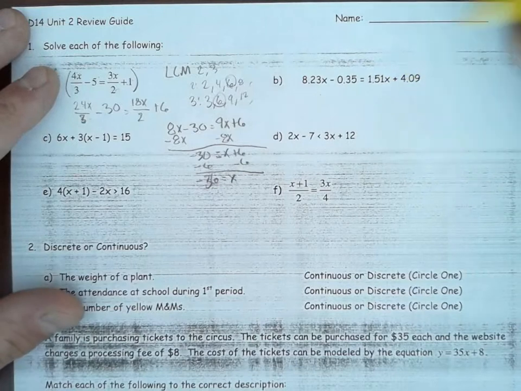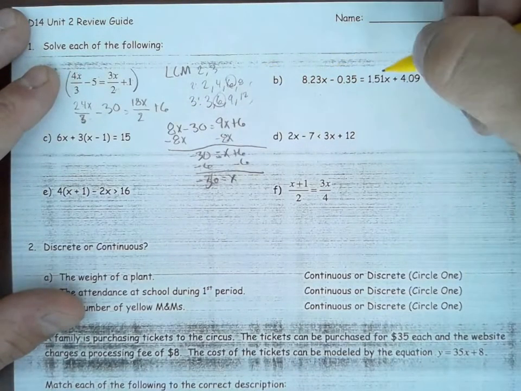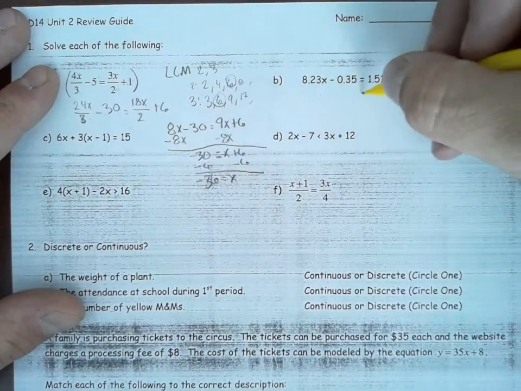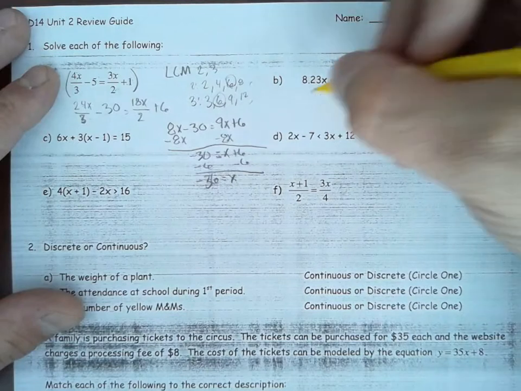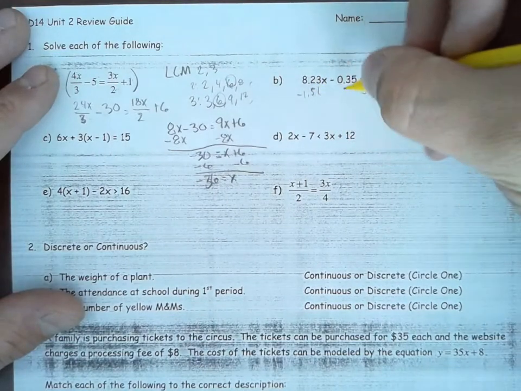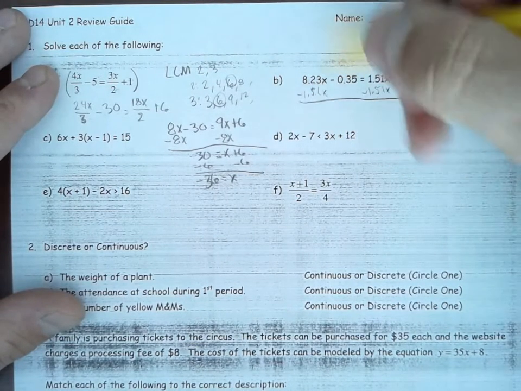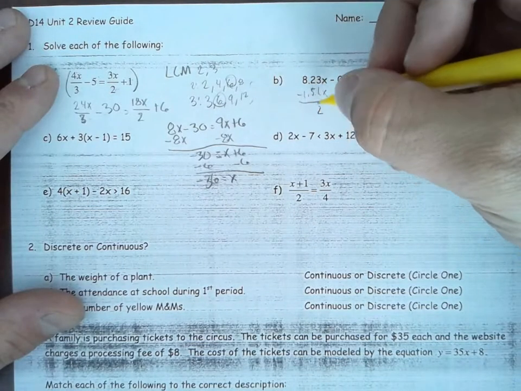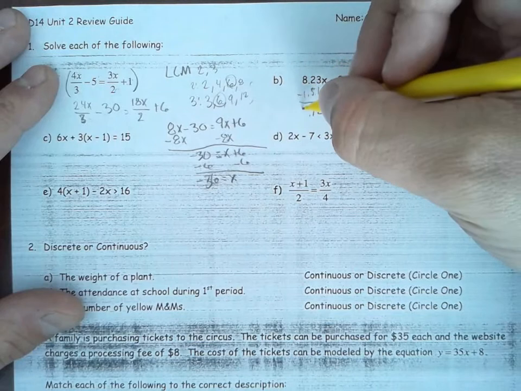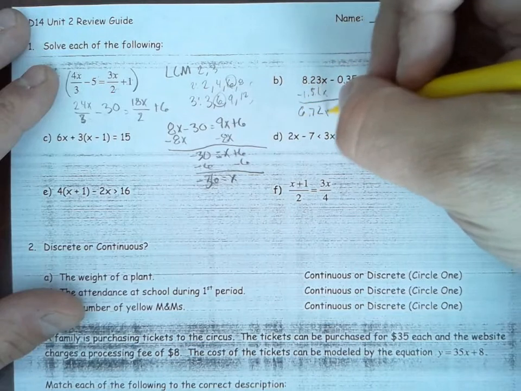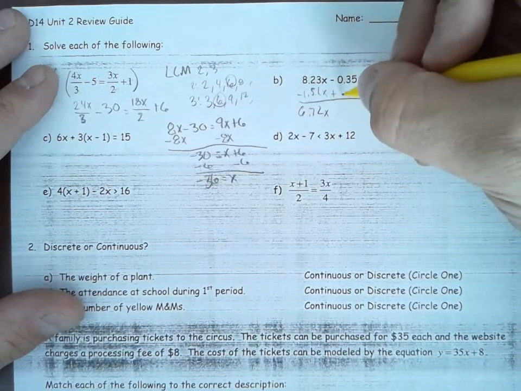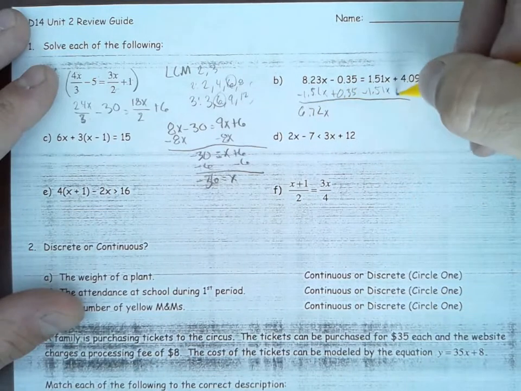Do look at D. I'm not too concerned about B right now, but if you did need to look at B, just know you get your x's here and here, so you can subtract 1.5x from both sides. You'll wind up with 6.72x, and then you could add the 0.035 to the other side.